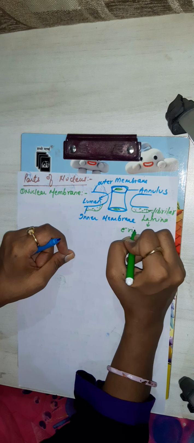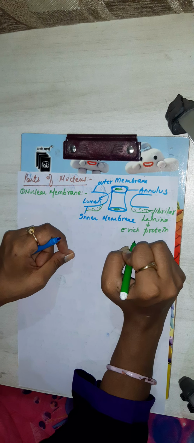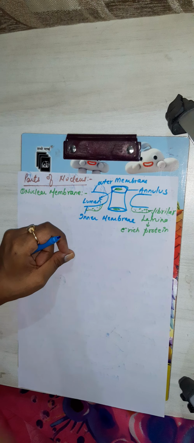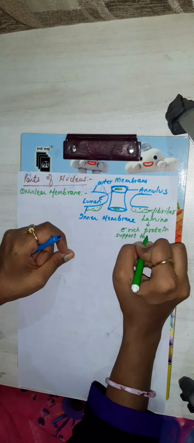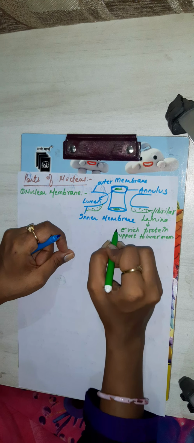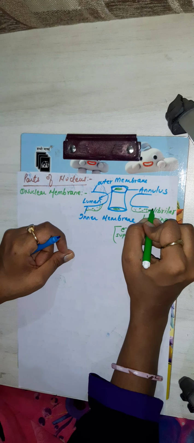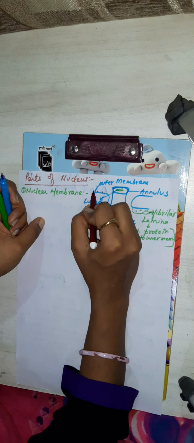Electron rich protein and support to the inner membrane. And here it is the ribosome.